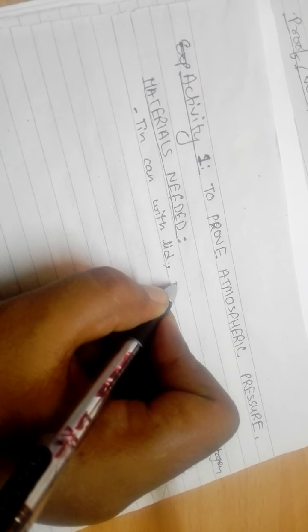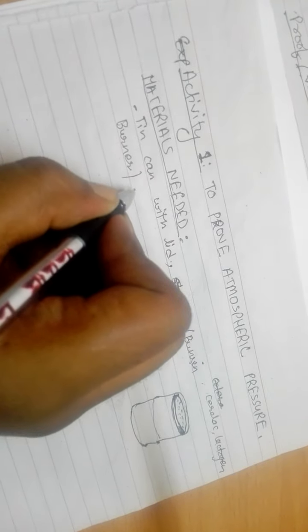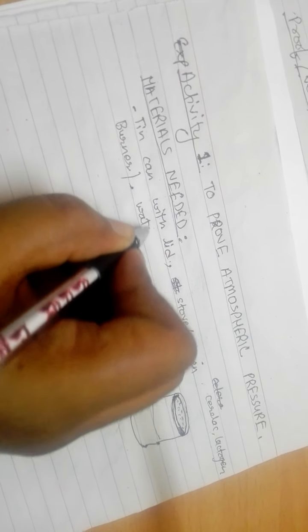And then after that you need a stove. At home you can do it on a stove, but in a lab you need a Bunsen burner. Bunsen burner is a special kind of burner which is used in a science lab. And then you need water.